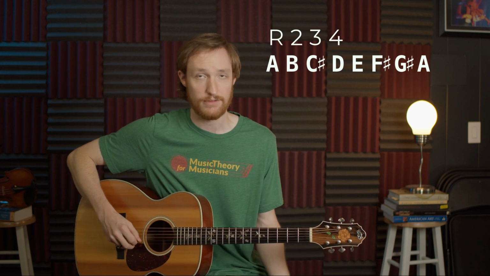All dominant 7th chords will have this effect. If I do it in A, it wants to go up to the D. A, B, C sharp, D. It wants to go up to the 4th note of the scale, or the 4th chord in our key.